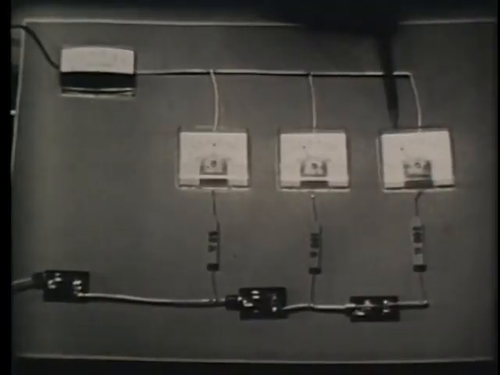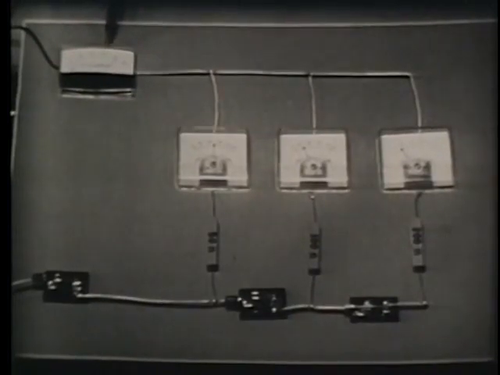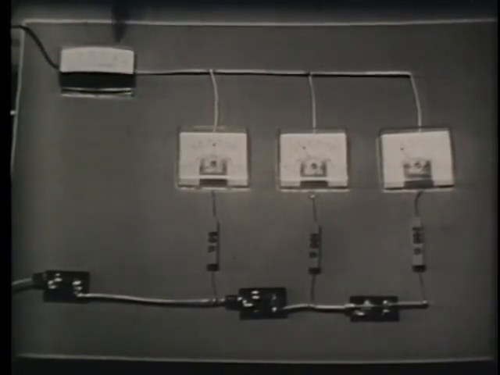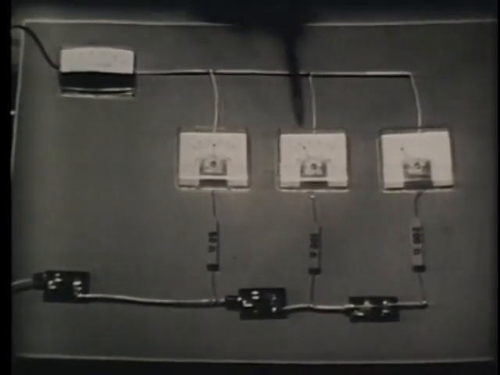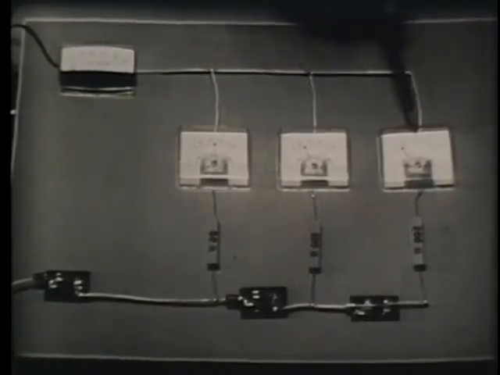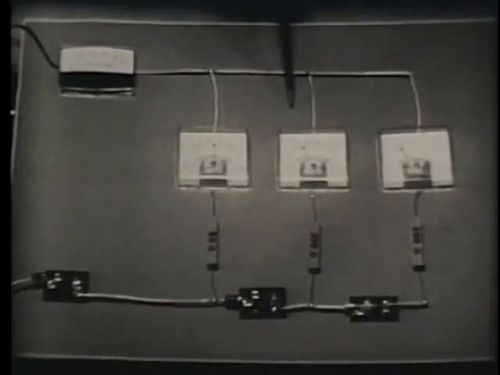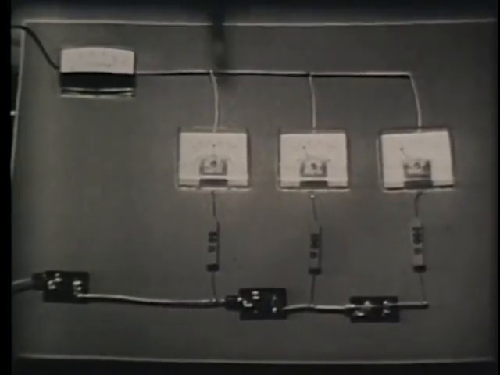Then we must conclude that the total current is equal to the sum of the individual branch currents. In other words, the parallel circuit is a current divider, and the total current is divided among the various branches.